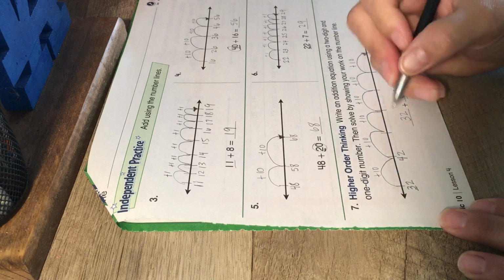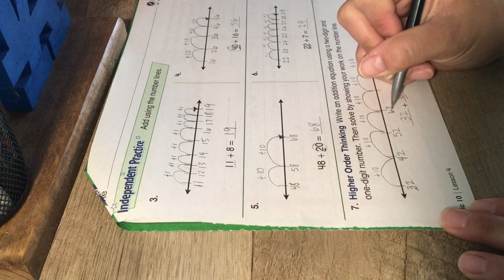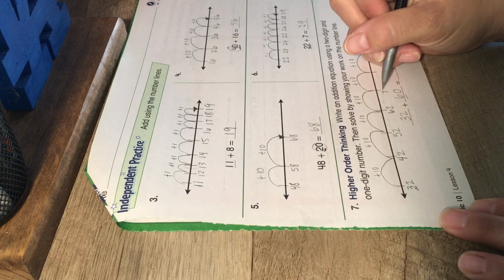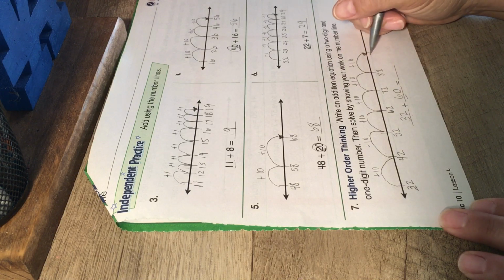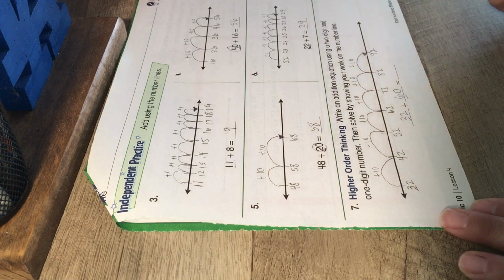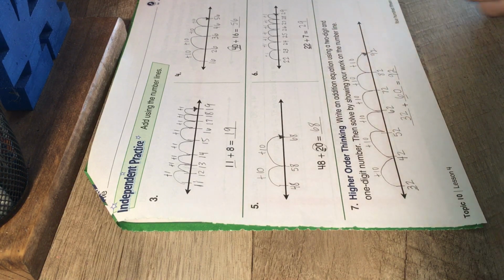So 32, 42. 1 more is 52. 1 more 10 is 62. 1 more 10 is 72. 1 more 10 is 82. And 1 more 10 is 92. So 32 plus 60 is 92.